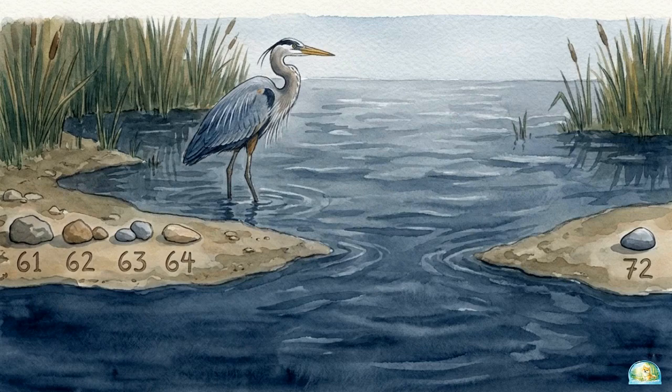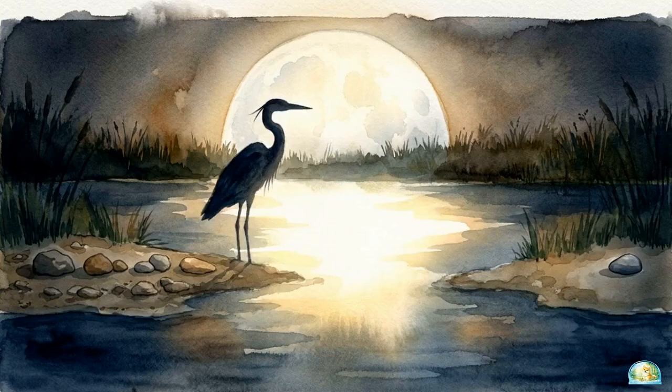Pause the video for a moment. Try to describe the cluster, the spread, and the high value of this temperature data on your own. A distribution's true shape includes its empty spaces and isolated outliers just as much as its tightly packed clusters.